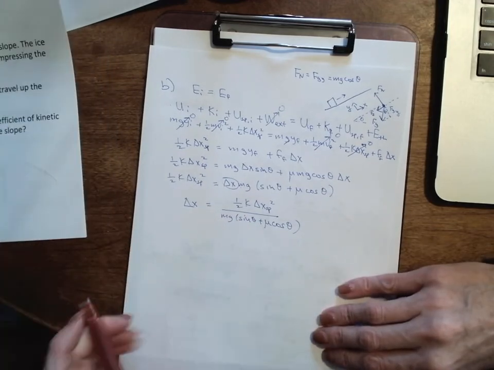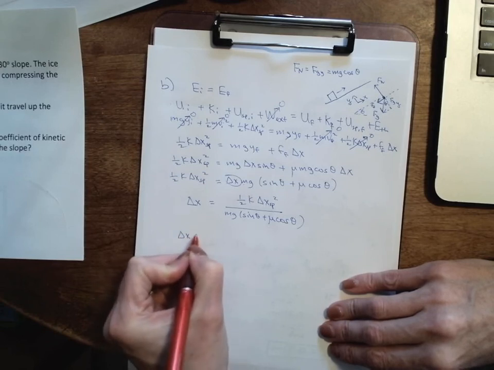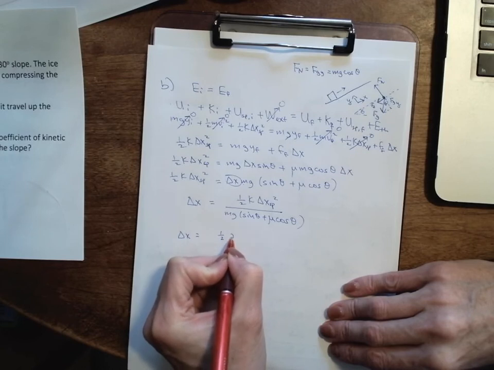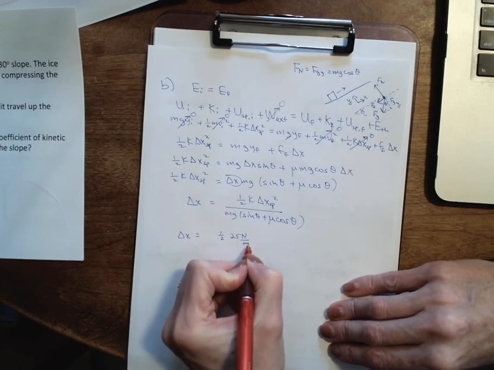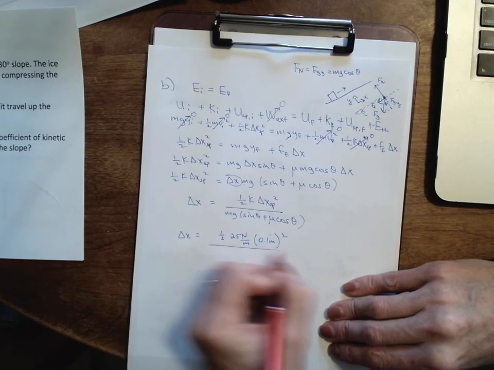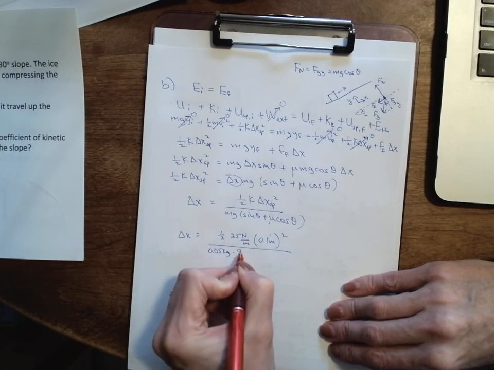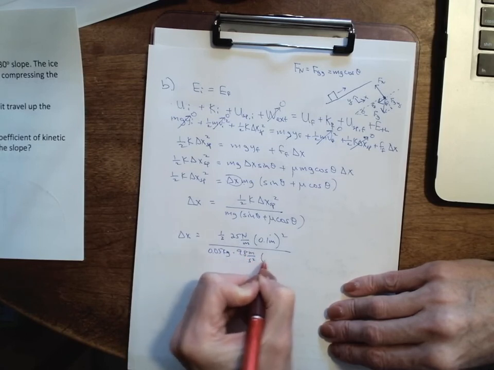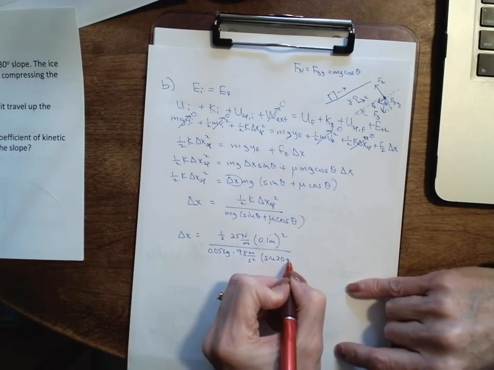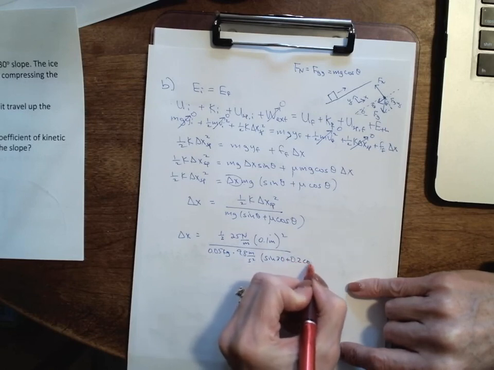Okay, and now plugging in numbers, I get delta x is equal to 1/2 times 25 newtons per meter times 0.1 meters squared, all over 0.05 kilograms times 9.8 meters per second squared times sine of 30, which is 1/2, plus, now my coefficient of friction is 0.2 times cosine of 30.